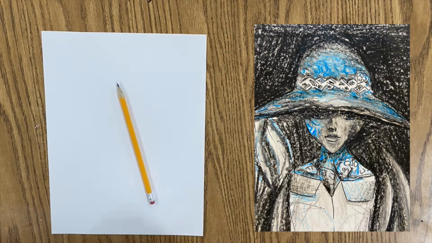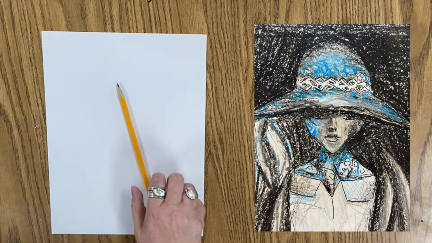Hello art friends, get those pencils ready. We're going to be drawing Ranni the witch from the game Elden Ring.